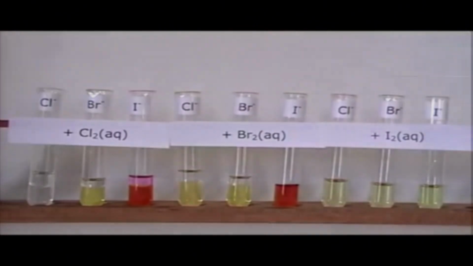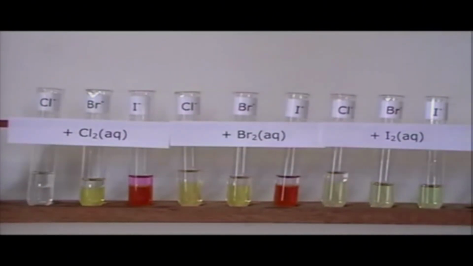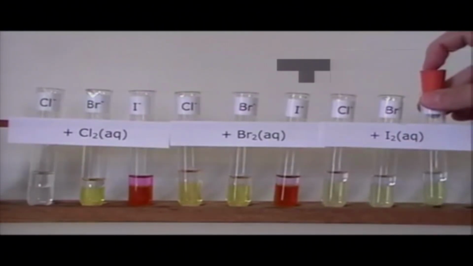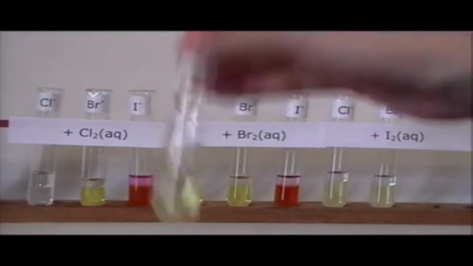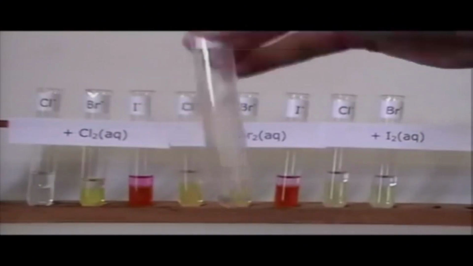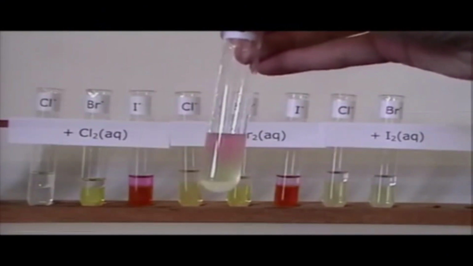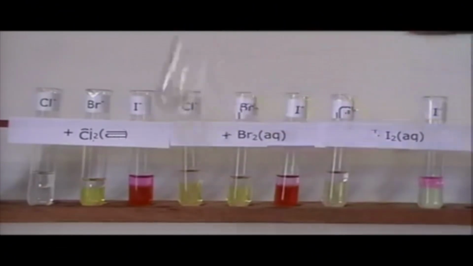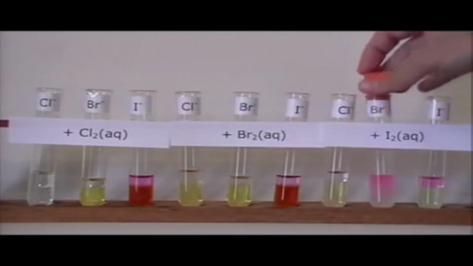You're already seeing some of the observations, the color changes that are happening. When that is done, we need to shake a little bit so the reaction can take place. We shake for a few seconds, then we observe what will happen.